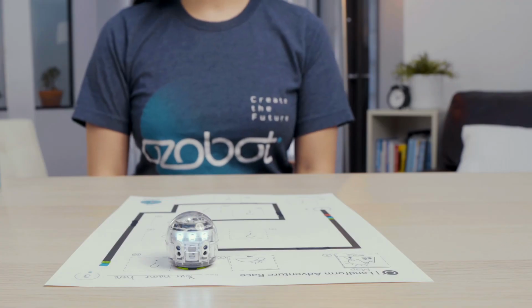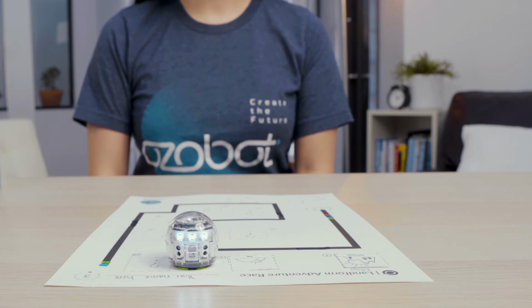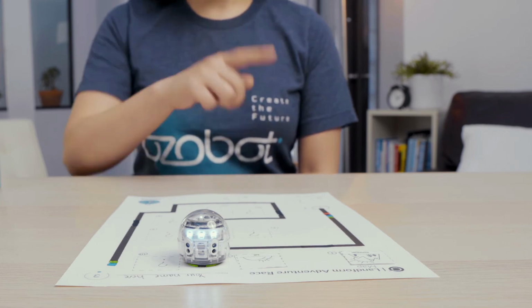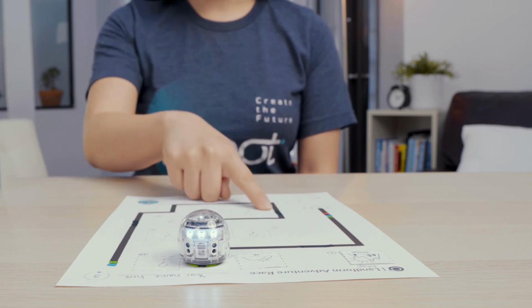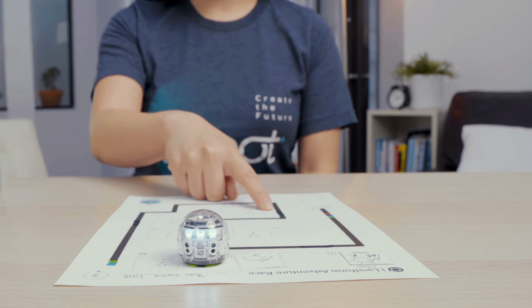It's time for the Landform Adventure Race to begin. You will put your bot on start and watch as it travels to each landform before the 30-second timer runs out. Let's watch my bot in action. I filled in the color code spaces with black marker not to give away the answers, but you will have color codes.